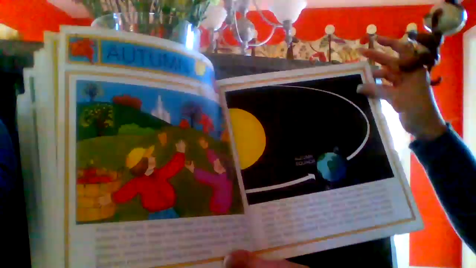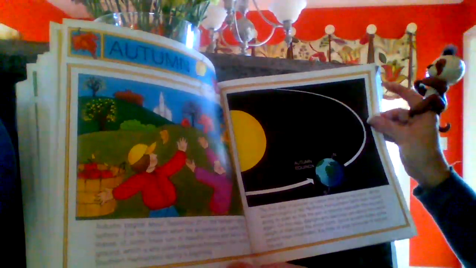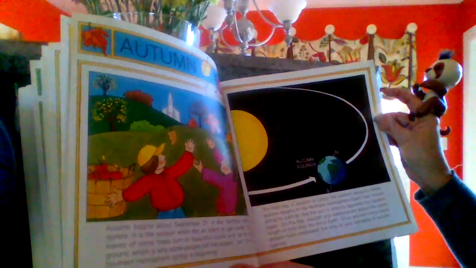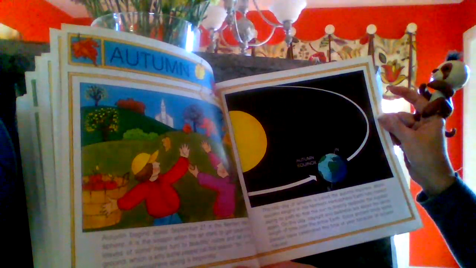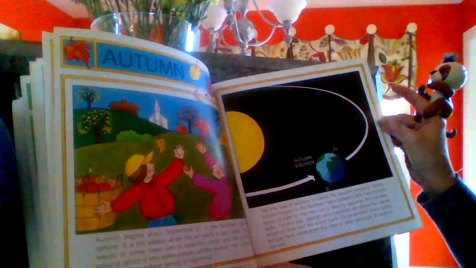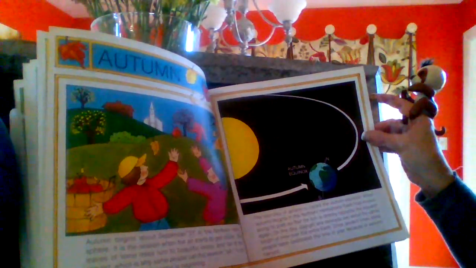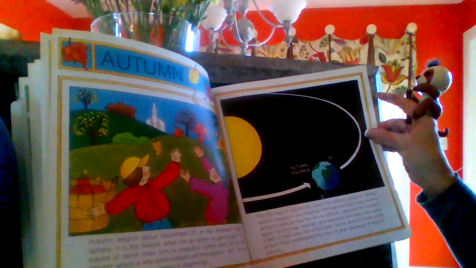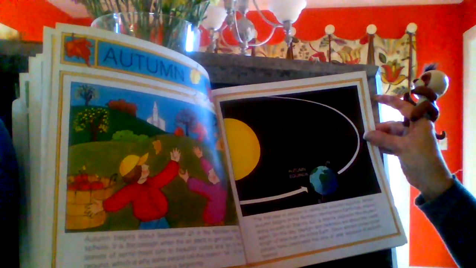Autumn. Autumn begins about September 21st in the northern hemisphere. It is the season when the air starts to get cooler. The leaves of some trees turn to beautiful, vibrant colors and fall to the ground, which is why some people call this season fall. In the southern hemisphere, spring is the beginning. The first day of autumn is called the autumn equinox.